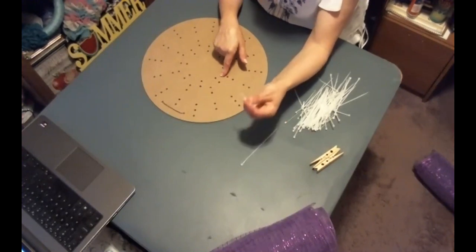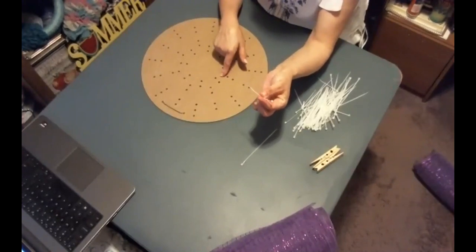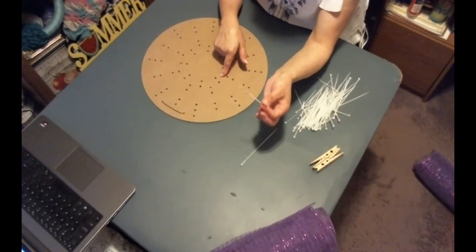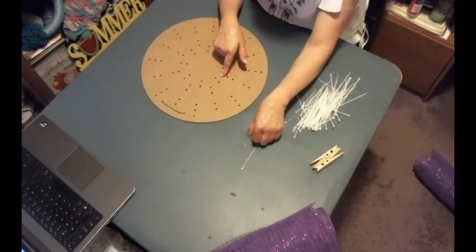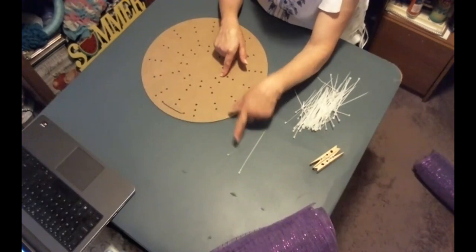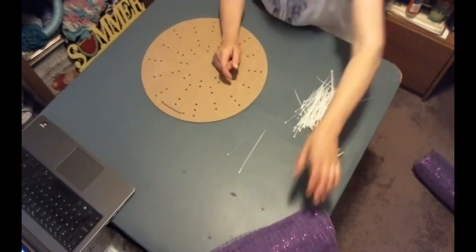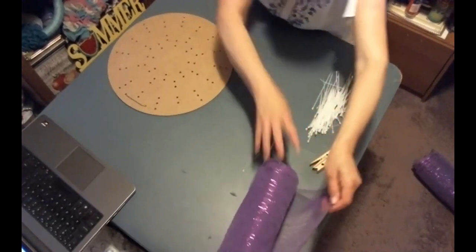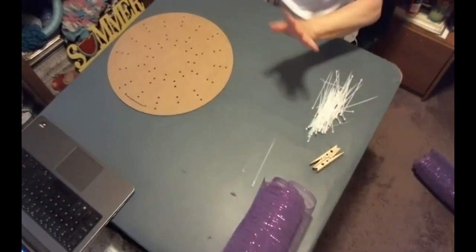The only reason this one needs to be kind of short is because you're just going to be wrapping this around your petal after we fold it, and all the extra is going to be cut off anyway. This is just what they send in the kit, a 6-inch and 3-inch, so they don't have to be exactly that length.